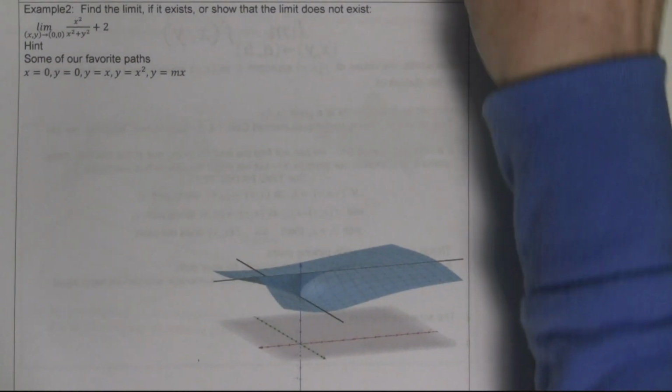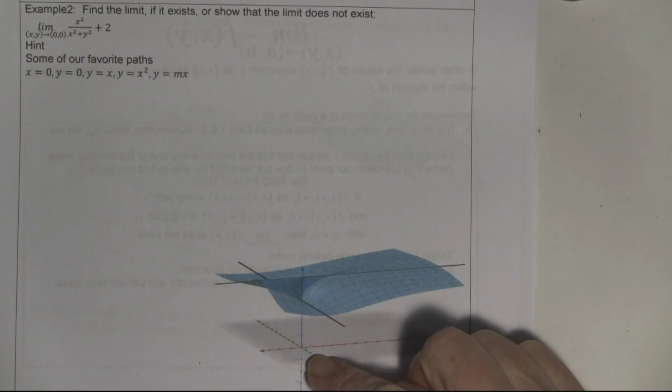And so if you use this path, x equals 0, then what you're going along is the y-axis. The y-axis on this picture that I have here is in green. So going along the y-axis, as I go along the y-axis and get closer and closer to y is 0, right?